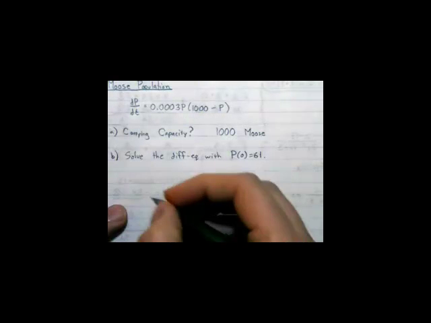With initial condition P(0) equals 61. In the question that I read to you, it said that they airlifted 61 moose to this preserve. So our initial population of moose is 61. So P of 0 equals 61. All right, so we got to solve the differential equation. First things first, we need to separate the variables. So if we separate these variables, here's what we're going to end up with.